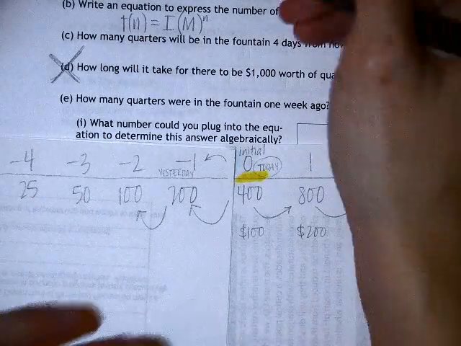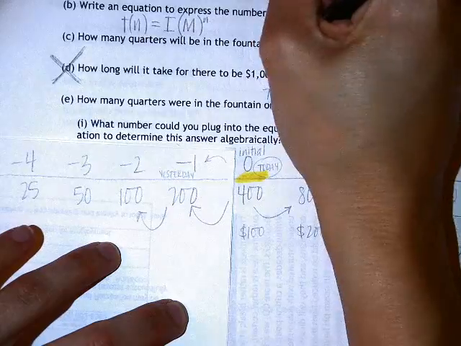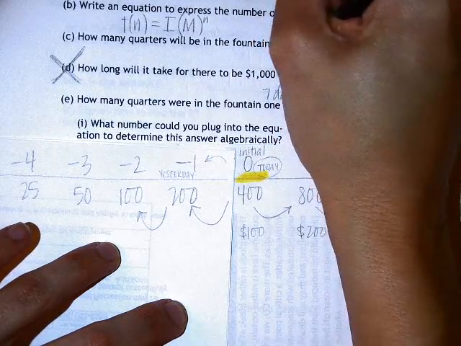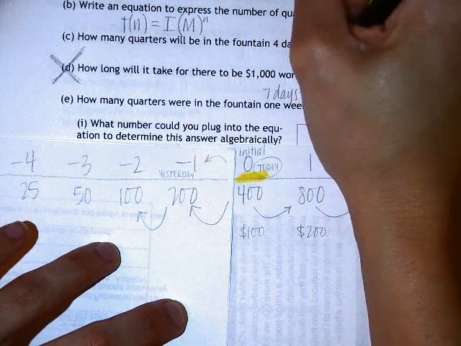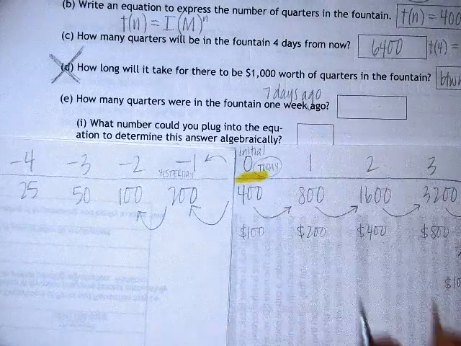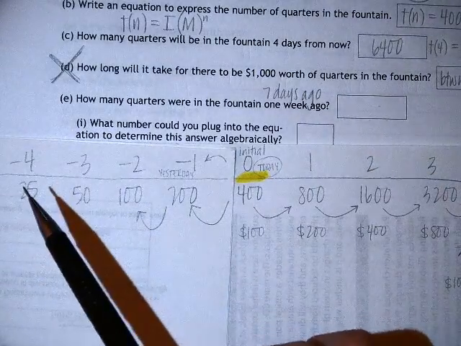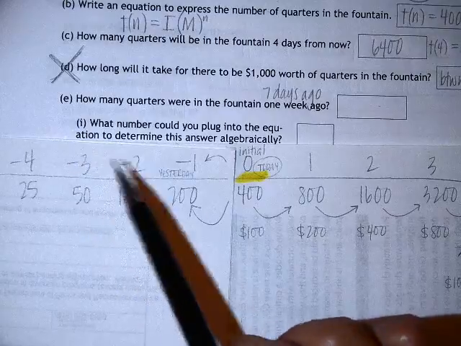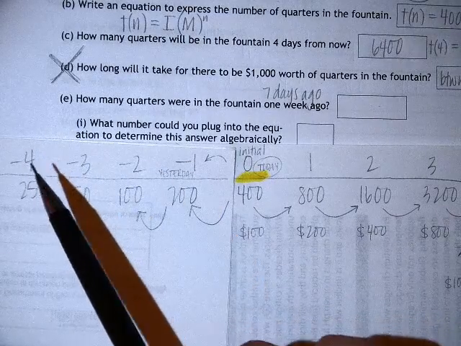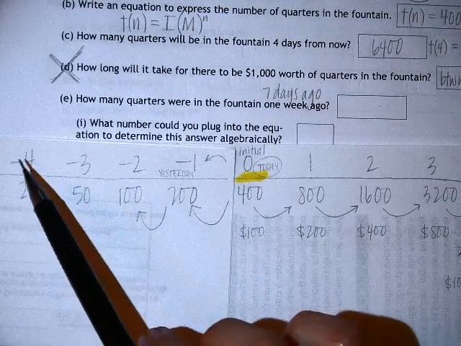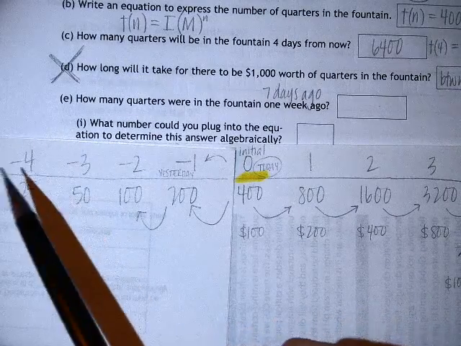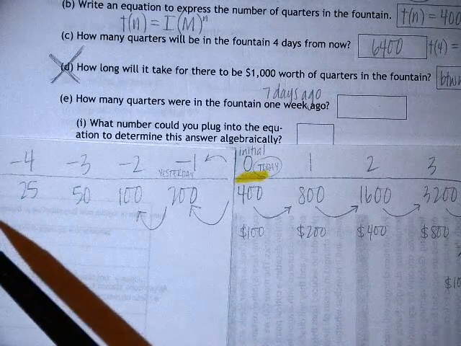Because if you think about a week ago, that was 7 days ago. And since the table is measuring in days, you'll need to think about how far back to go and when to stop, so that where you stop represents 7 days. So I stopped at day -4. You'll need to keep going backwards until day -7.